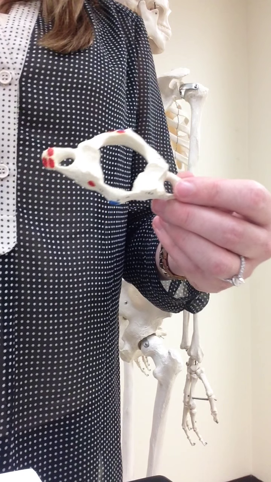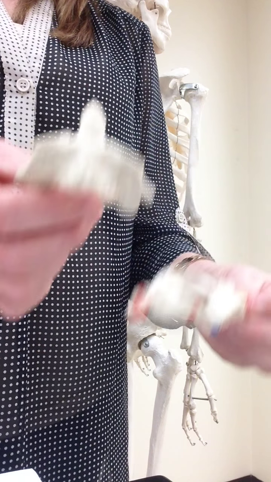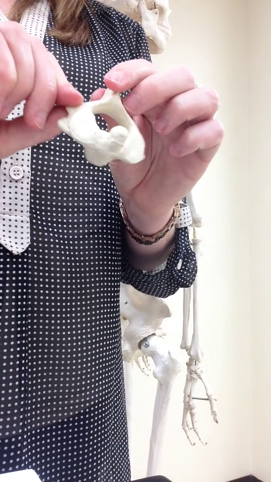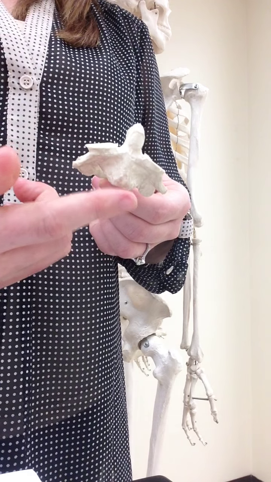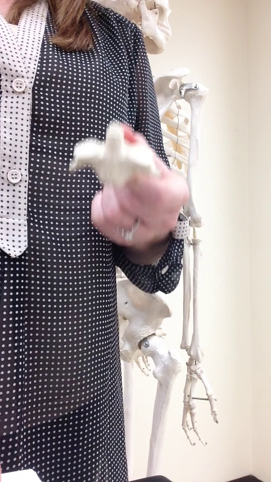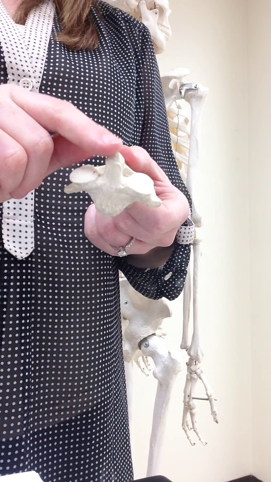So this is C1, and here we have C2, which again is a very distinguishable vertebrae. The reason being is that on the body there's a process known as the dens. And embryologically, this dens actually comes from the body of C1.